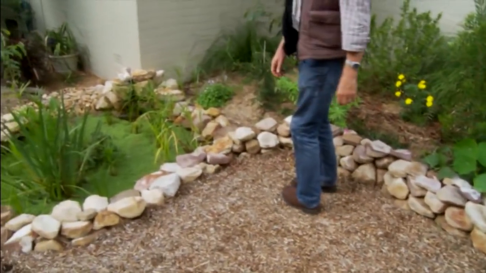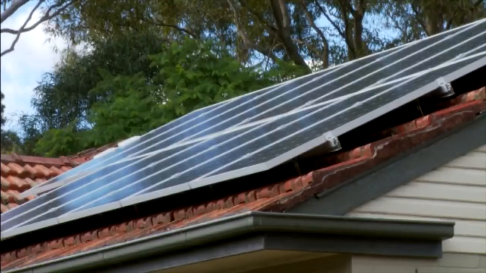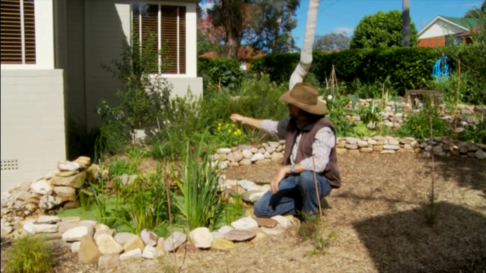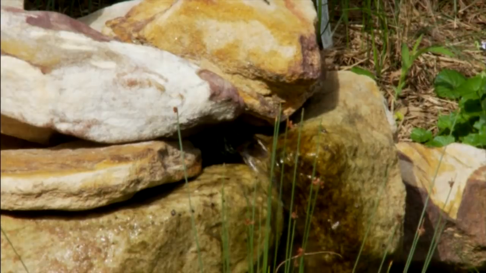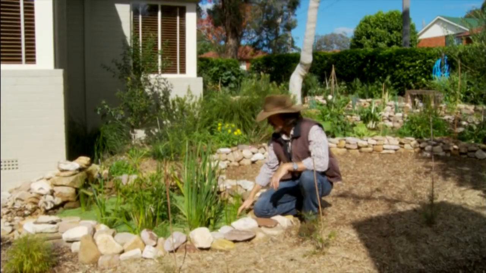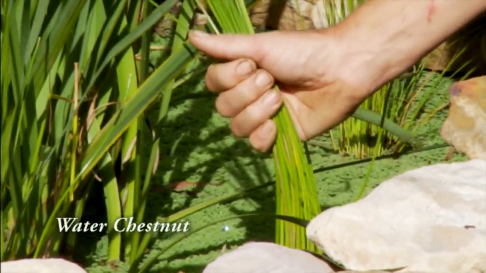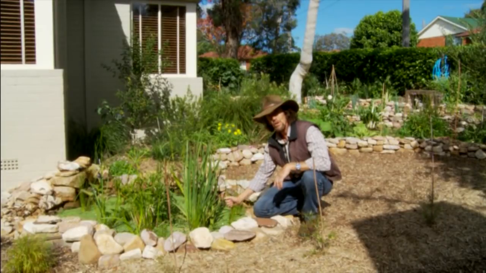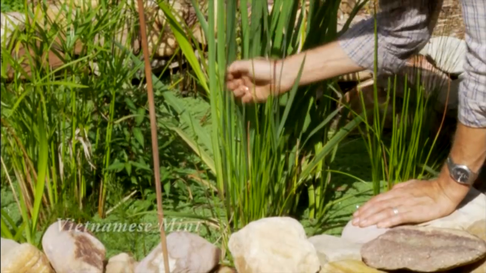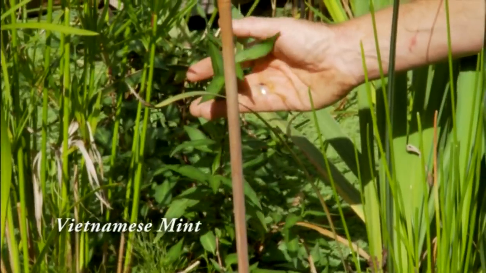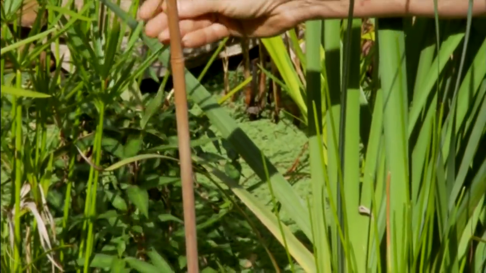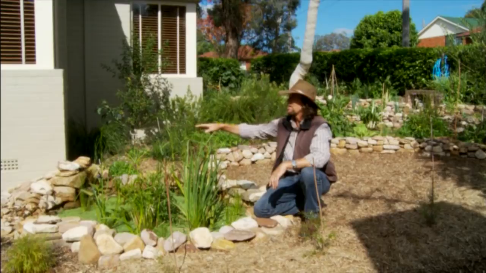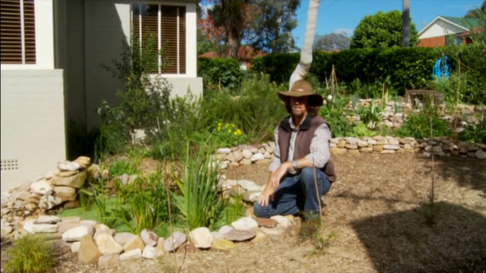We've got a pond here, little pump reticulating water with solar power from the panels on the roof. And we can also connect up the roof water from the gutter on this side into the pond as part of the water supply. In the pond, we've got Chinese water chestnut, which is the most productive crop in the world by weight. And we have a Vietnamese mint, as well as other ornamental plants and our mulch azolla as well. Overflow from this pond carries on and feeds further on down the garden.